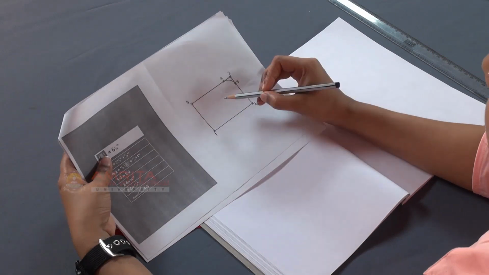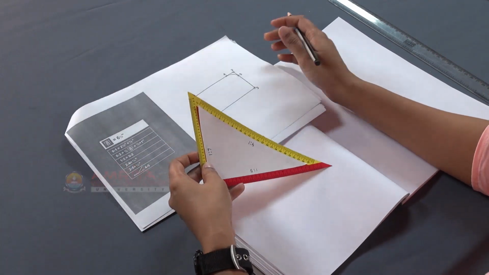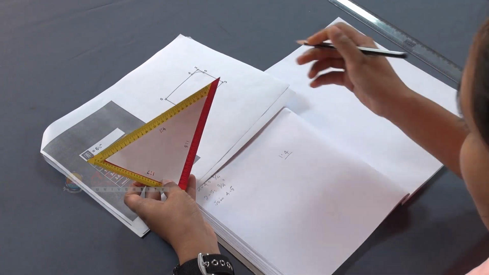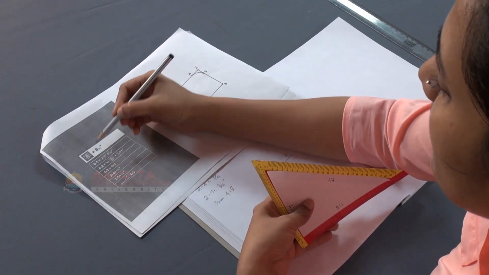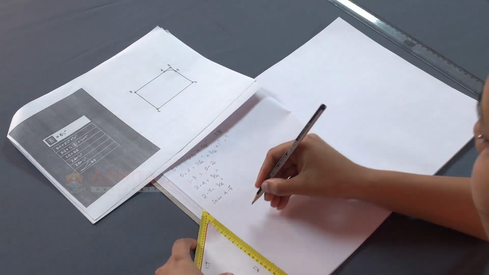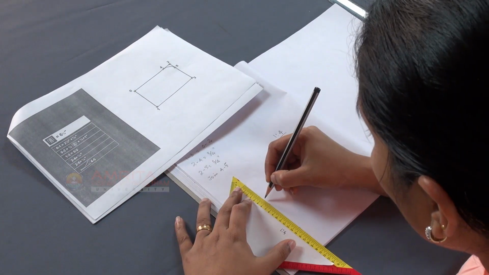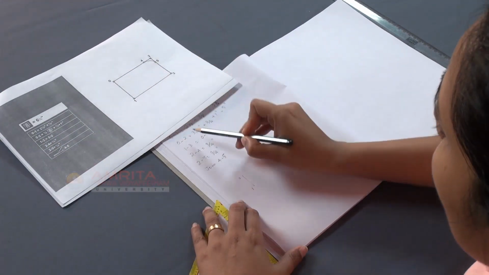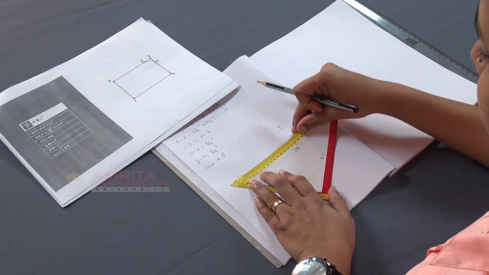The next step is to draw the pattern of cuffs in our notebook using a triangular scale. Here, we are using a 1:4 scale to draw the pattern. As per our drafting instruction, first we will draw the line 01, which is 3 3/8 inches. We can round it to 3.5 inches for drafting. Then construct line 02, which is 5 inches.